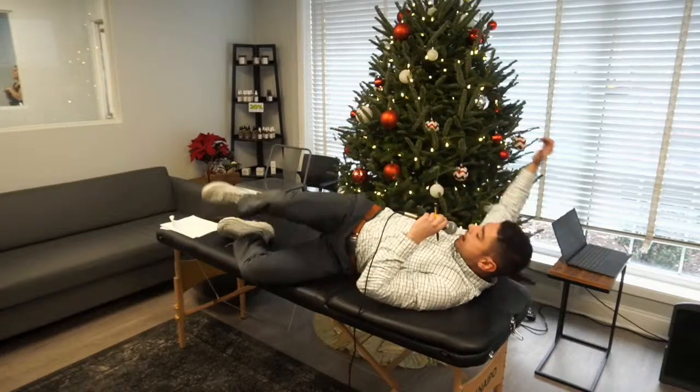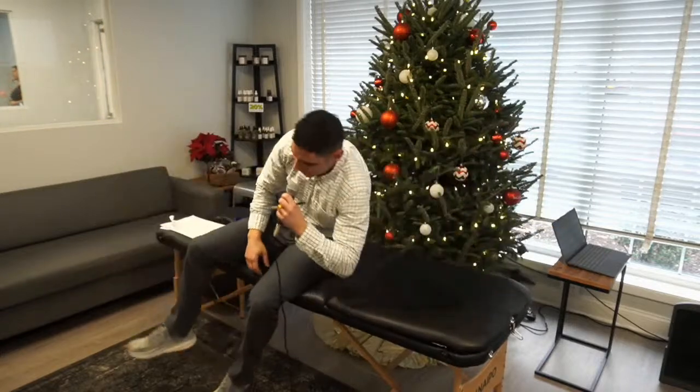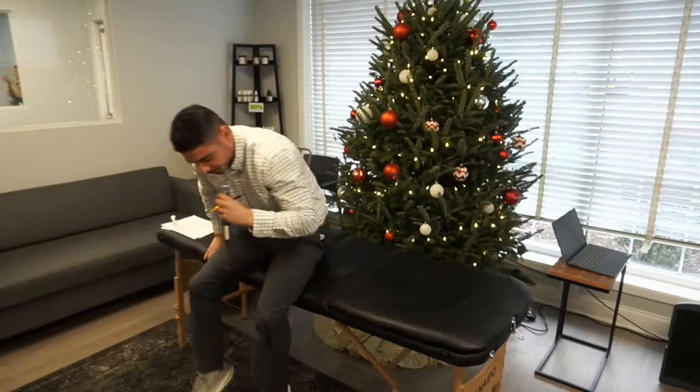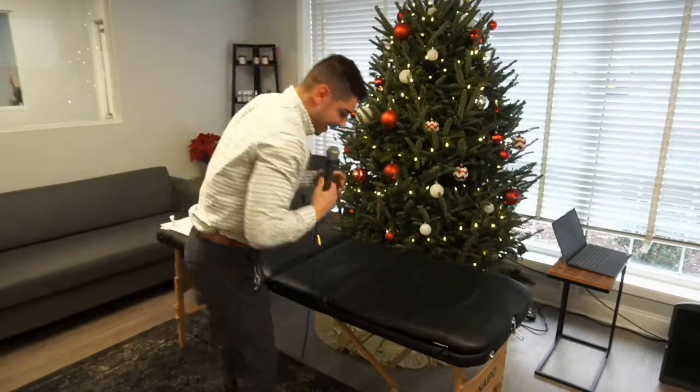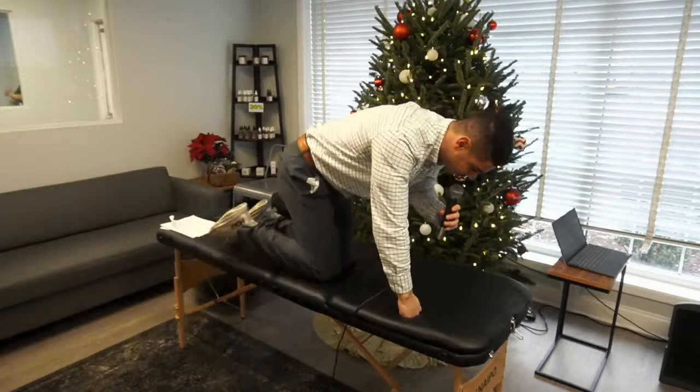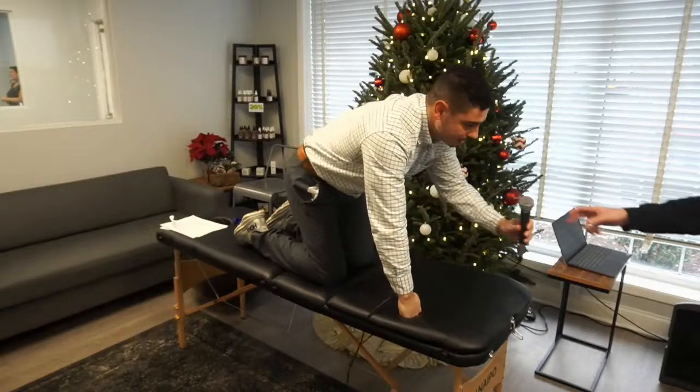And then another one to unleash some of the tightness in your mid-back is called a scapular push-up. You can actually get a lot of relief from the scapular push-up. And so I'll demonstrate this here too. Do you mind holding this one for me?